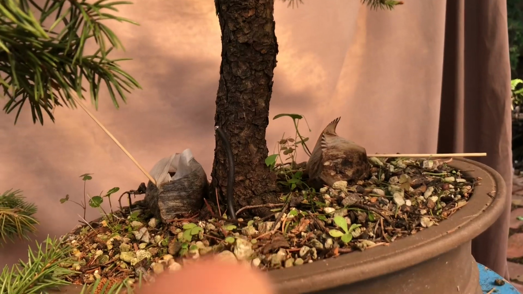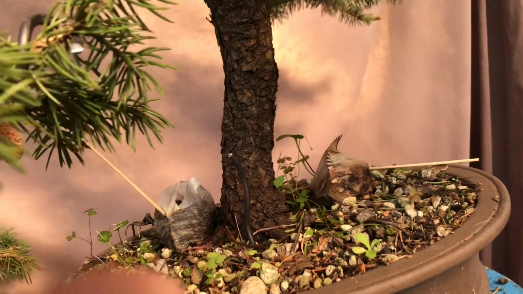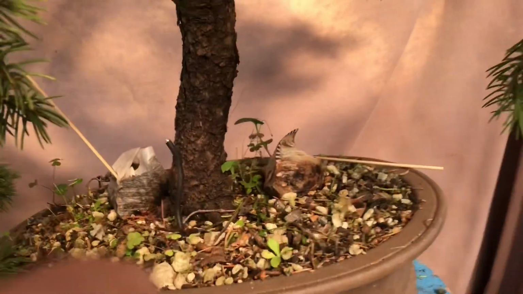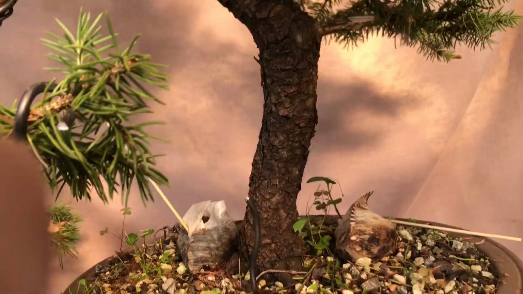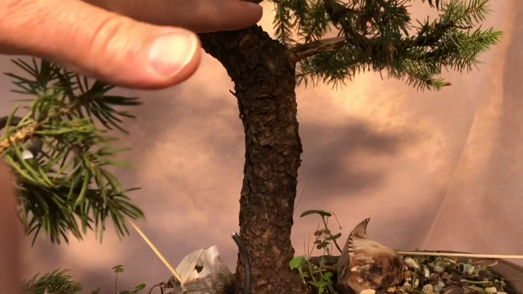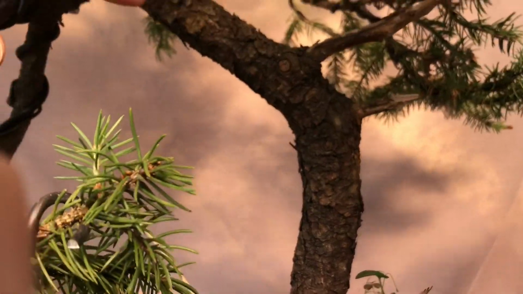Alright, so I'm in close here and you can see the nice old trunk that it is. So we'll have a look up. I'll take you through it. So we go up and then there's a big bend. There's some jins there. There's nothing on the tree there.